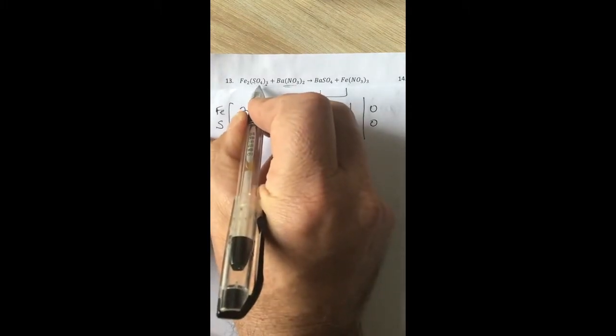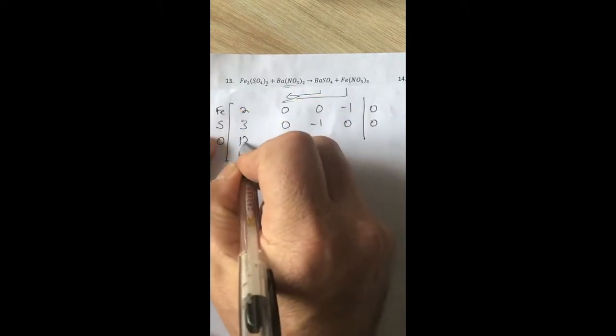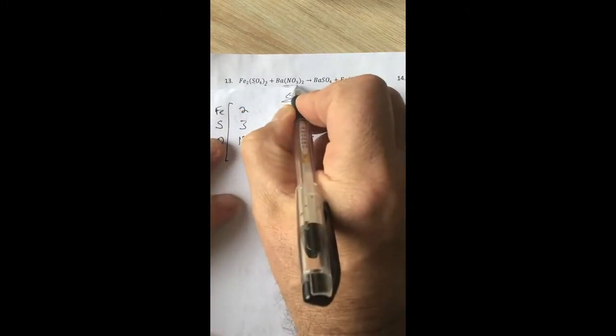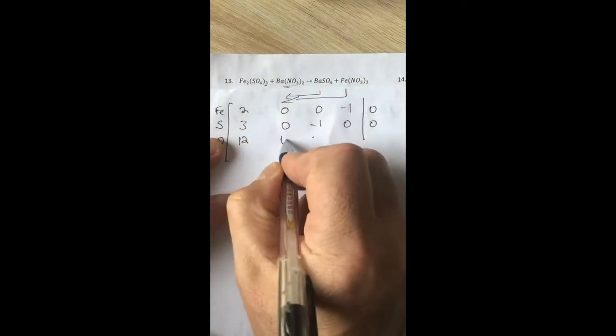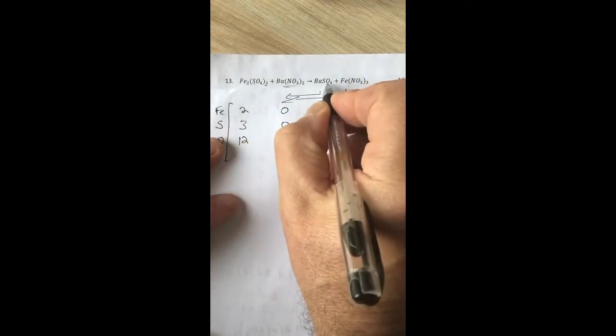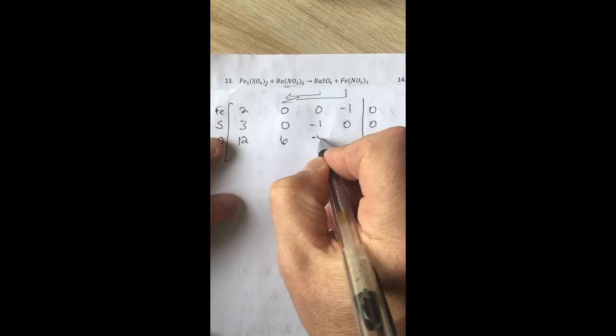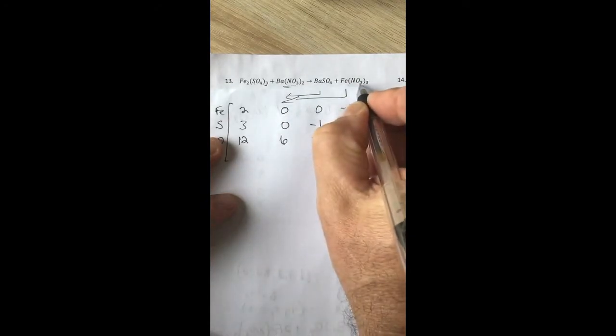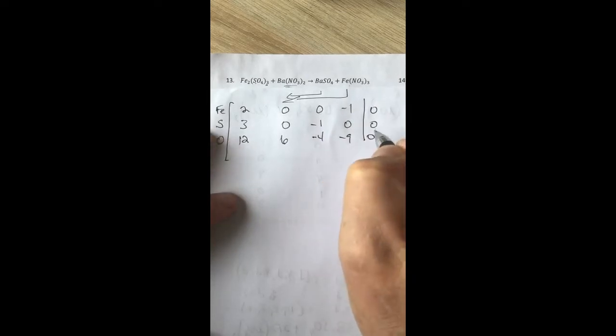Oxygen, got 4 packages 3 times, so there's 12 sitting there. I've got 3 oxygens 2 times, so there's 6. I've got 4 oxygens over here would be -4, and here I've got 3 oxygens 3 times, so there'd be 9 on the other side.